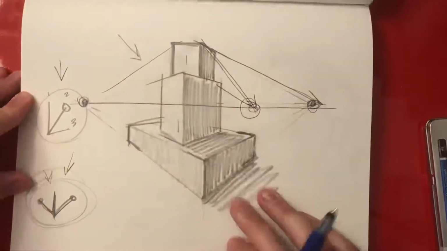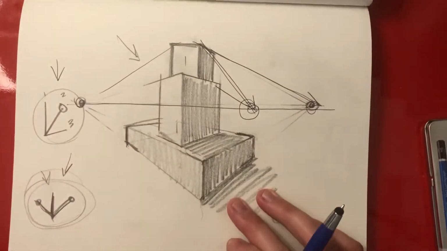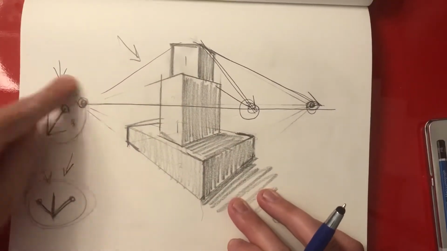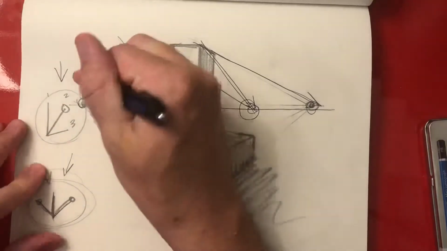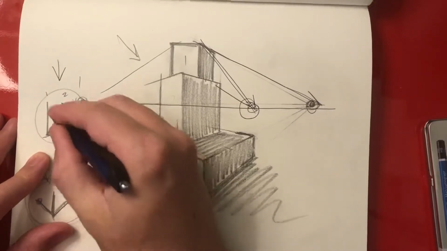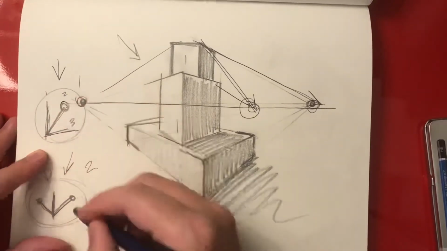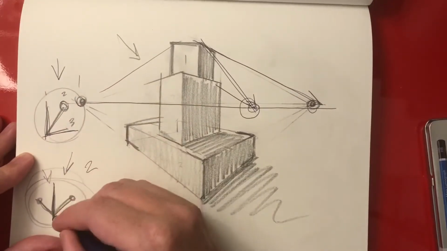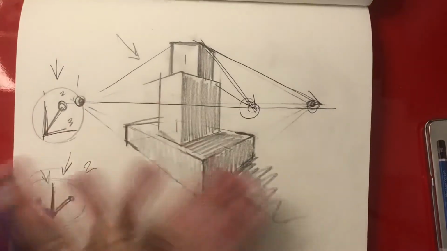Again, I gave you the little cheat sheets from before, for 1-point and for 2-point. Sorry about the camera wobble there. And just remember, if it's 1-point, it can go straight across, straight up and down, or back to the dot. Or if it's 2-point, it can go straight up and down or back to either dot. Those are your only options.